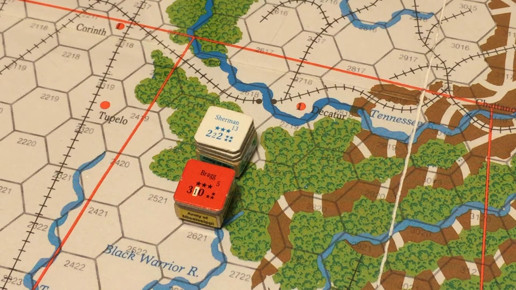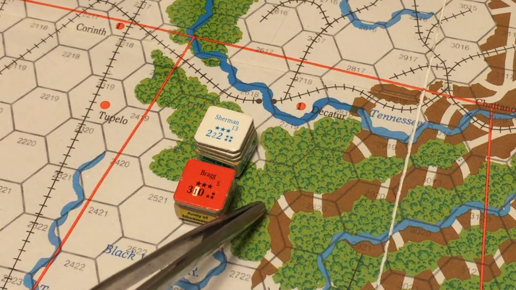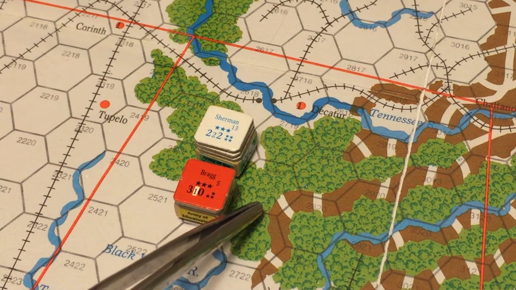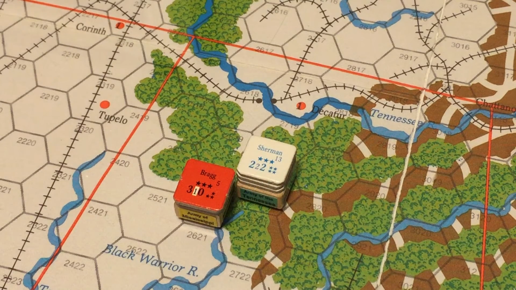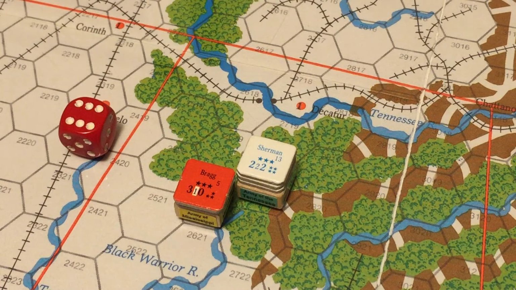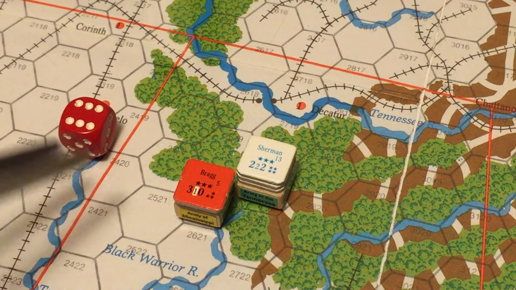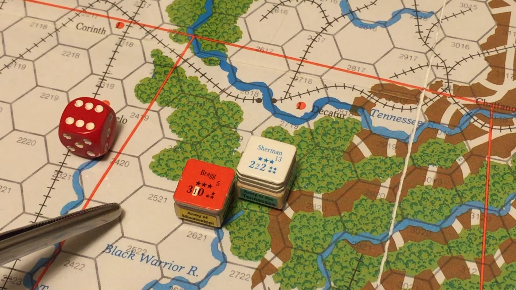Now Sherman doesn't want Bragg to continue in this easterly direction so that his army cannot join another Confederate army that is off to the east. So this time Sherman moves into this woods hex. That move is also into a hex in the Army of Mississippi's reaction radius. So now we roll again for reaction. The roll is a 6, and Bragg now decides to react into this hex.